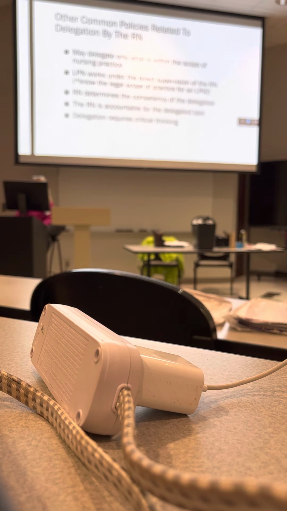So, other policies related to delegation of the RN, they may delegate only what is within the scope of nursing practice. LPN works under the direct supervision of the RN, know the legal scope of practice for the LPN. And also, I've already said, if you work somewhere that they have the medication assistance, I would know the legal practice for them also.